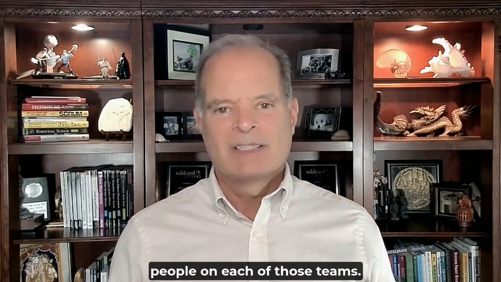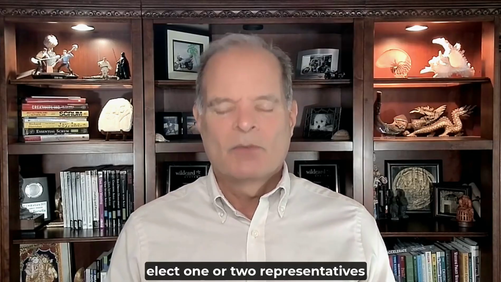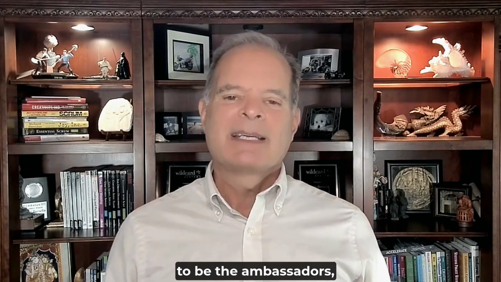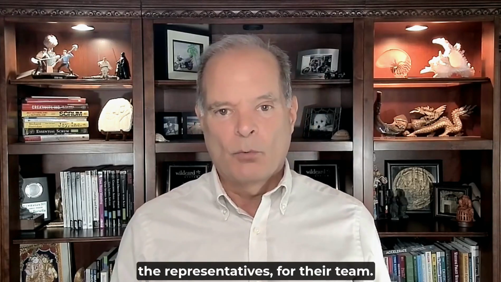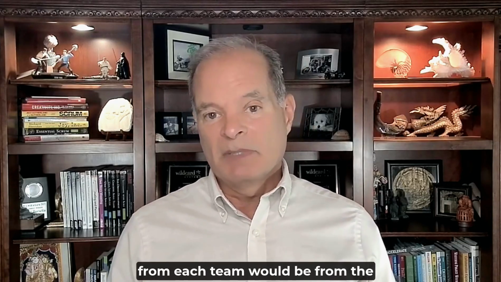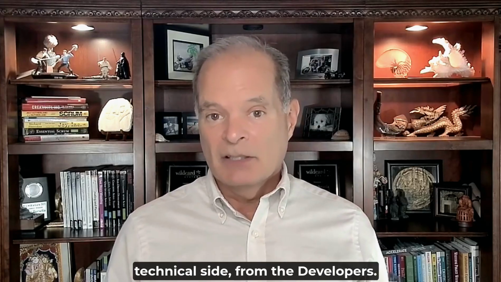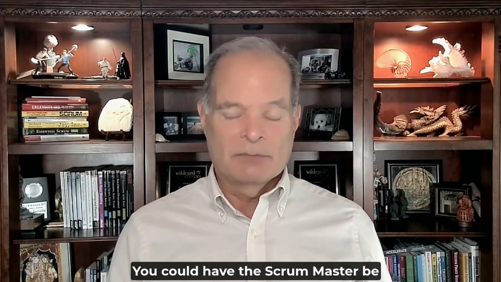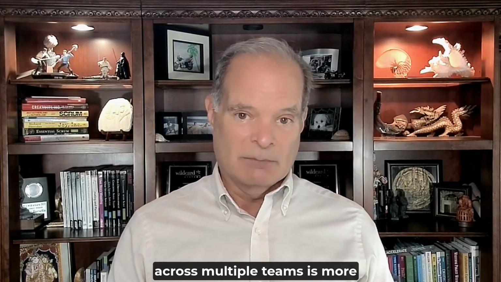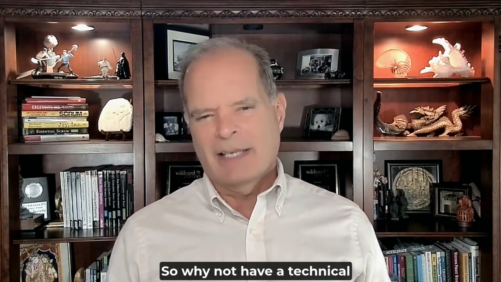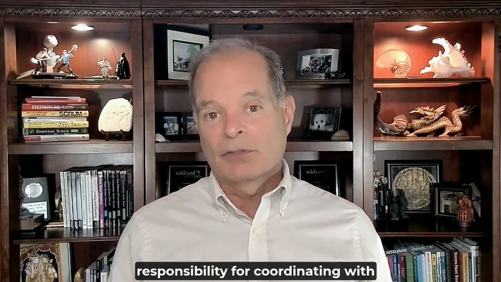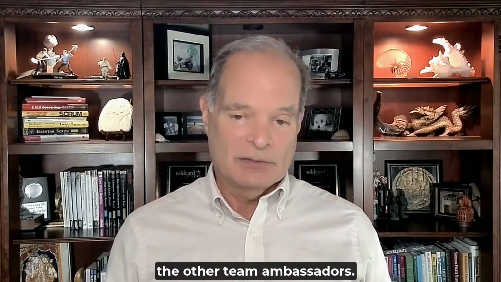Next, elect one or two representatives from each of the dependent teams to be the ambassadors, the representatives for their team. I recommend that these ambassadors from each team would be from the technical side, from the developers. You could have the Scrum Master be the representative from the team, but oftentimes the coordination that's needed across multiple teams is more technical in nature. So why not have a technical representative? Those ambassadors take responsibility for coordinating with the other team ambassadors.